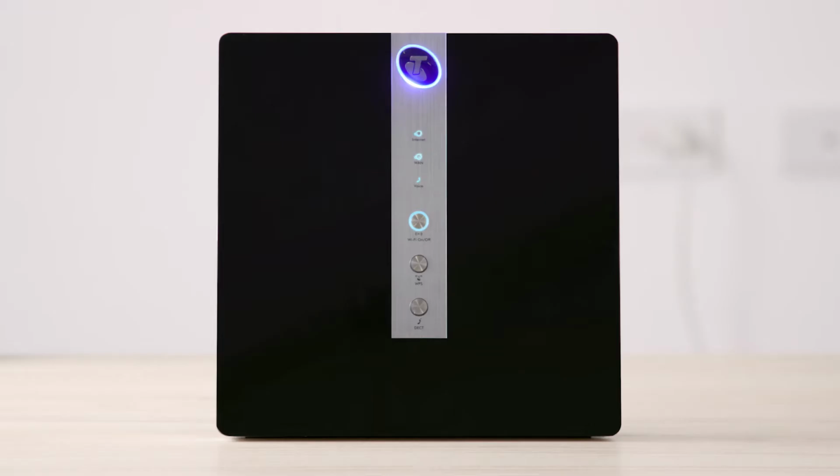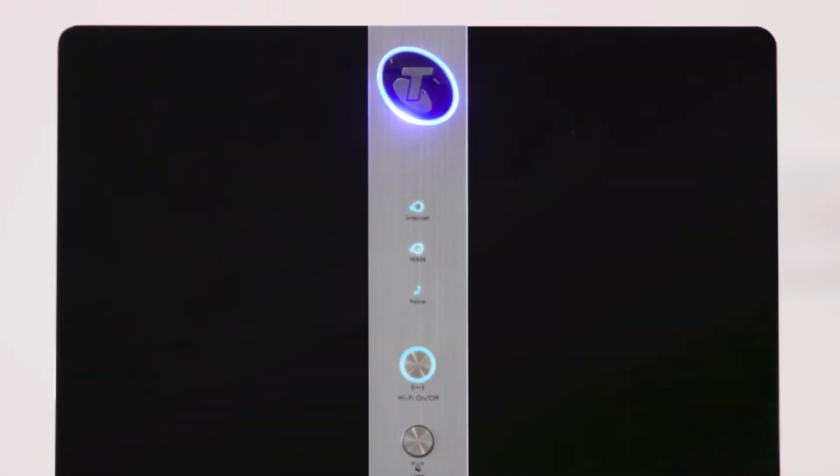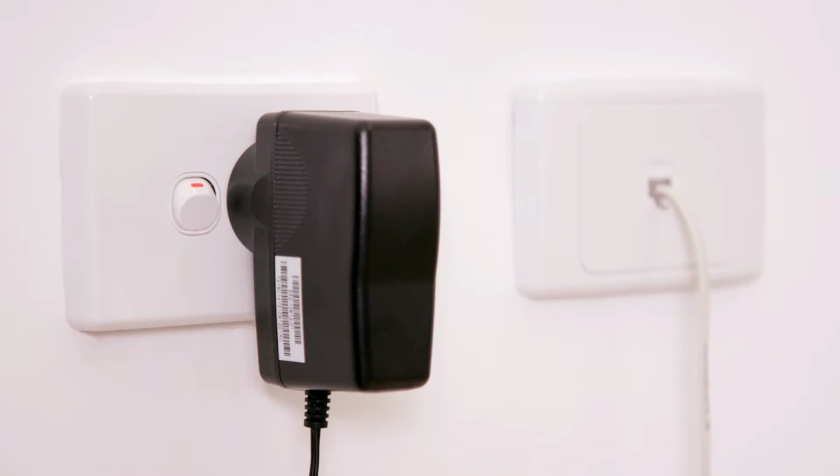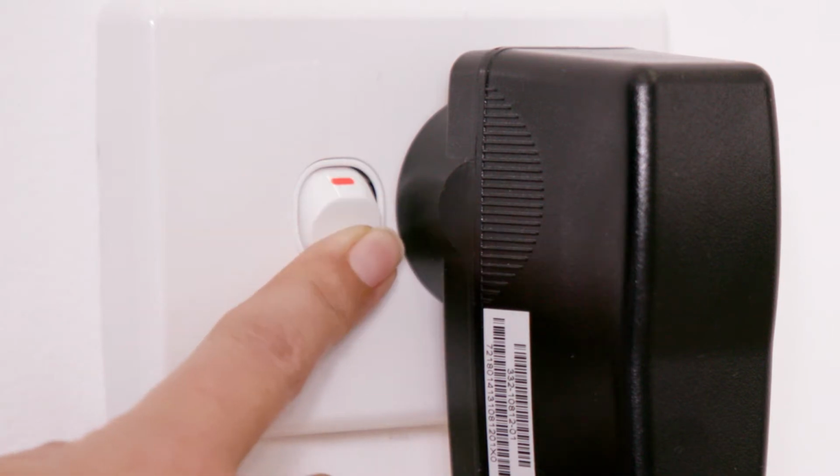If you're unable to browse the internet, are experiencing dropouts or a slow connection, first ensure that your equipment is powered on. When the gateway is working optimally, all lights will be a solid blue. If any of the lights are off or red, turn the power off at the wall, leave it for 30 seconds, then turn it back on.